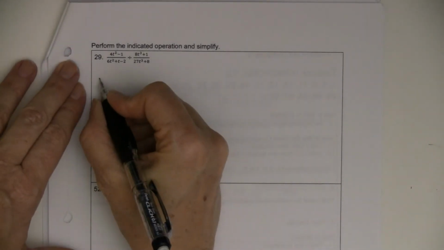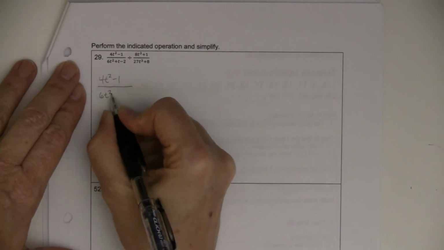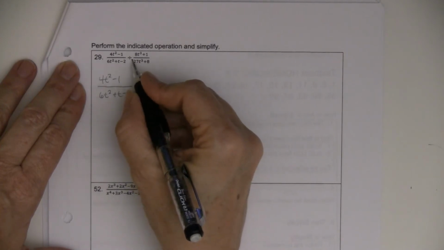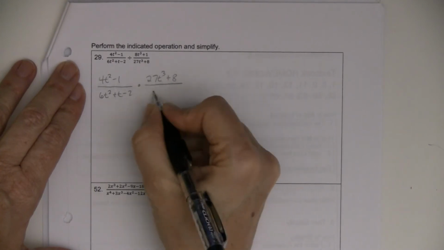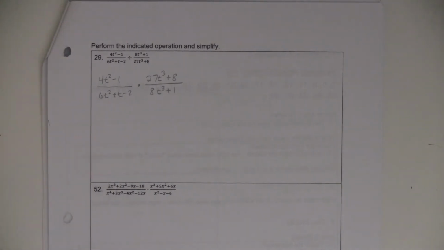So now we have more room, thank goodness. We should have had more room on those. And so we have a division. We have quite a lot of factoring to do with that division. But the first thing I'm going to do to reduce it is rewrite it so that it's a multiplication. So you're going to flip that second fraction, 27t to the third plus 8 over 8t to the third plus 1. And now I've got to factor all of those pieces.